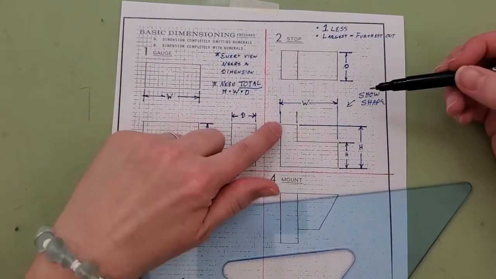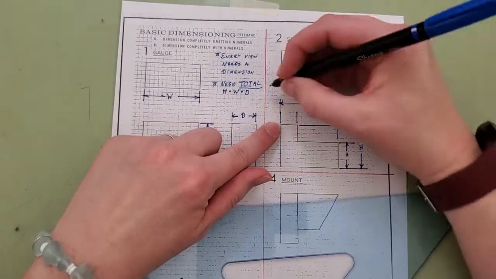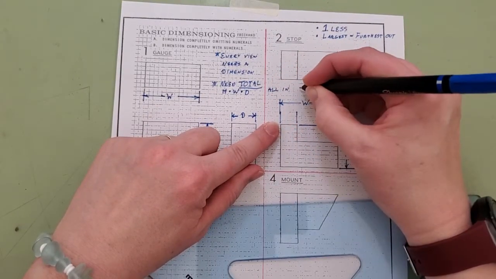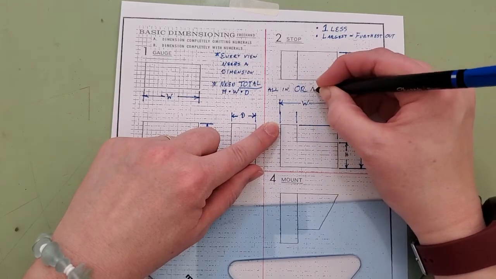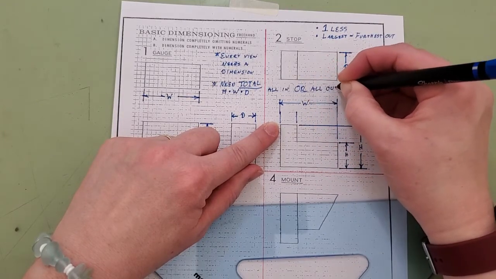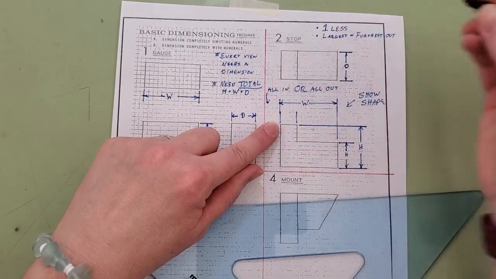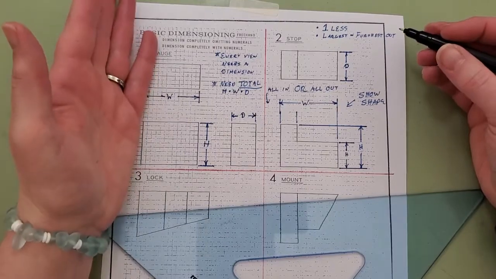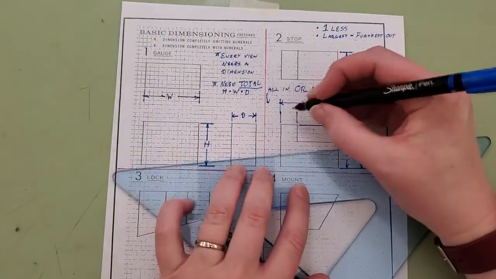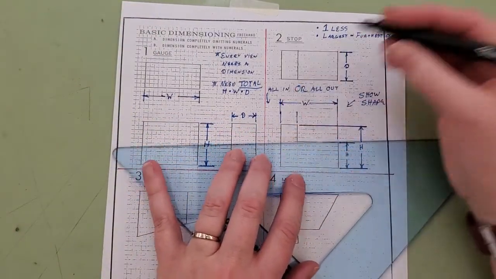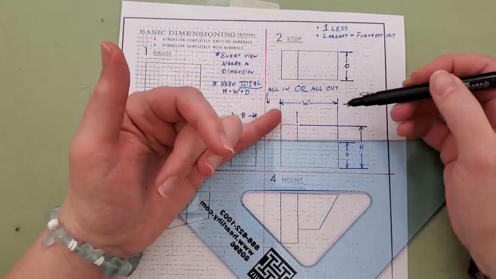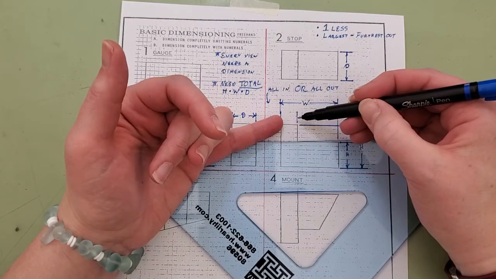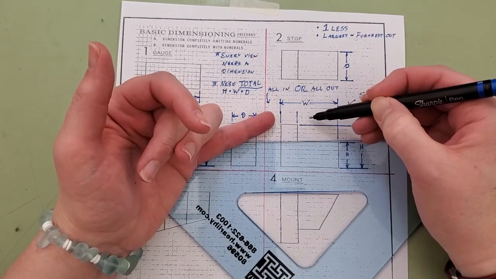Another rule is about to happen. It's called all in or all out. The reason that exists is because if you just randomly put a dimension here and then arrows, you have to fit either all of your information with your arrows and your number inside, in between your two extension lines, or all of it goes outside.